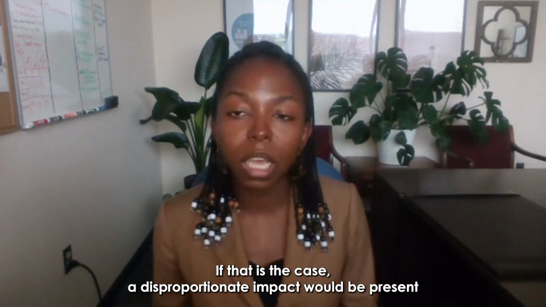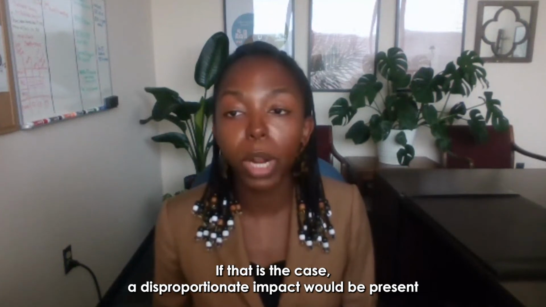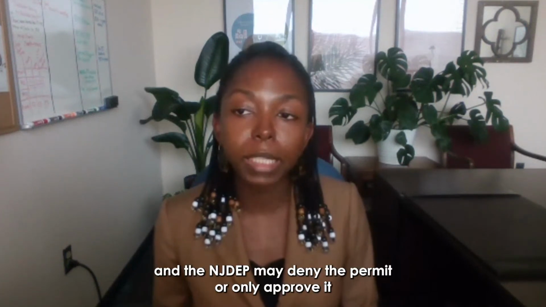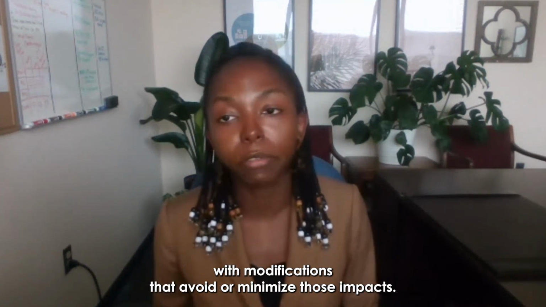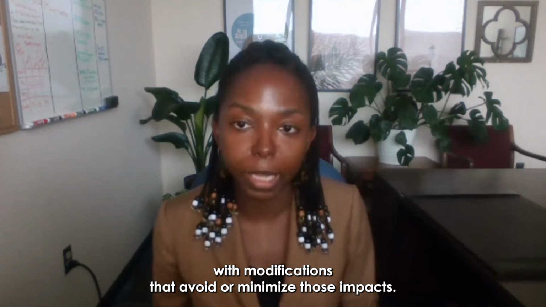If that is the case, a disproportionate impact would be present, and the NJDEP may deny the permit or only approve it with modifications that avoid or minimize those impacts.